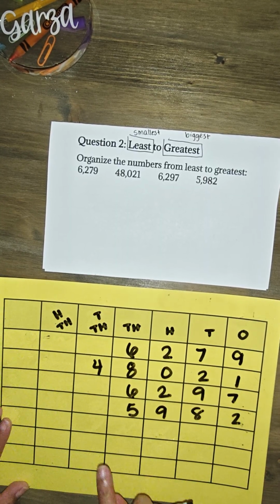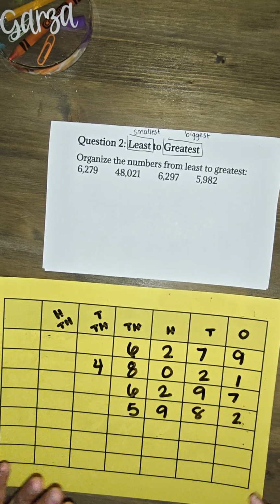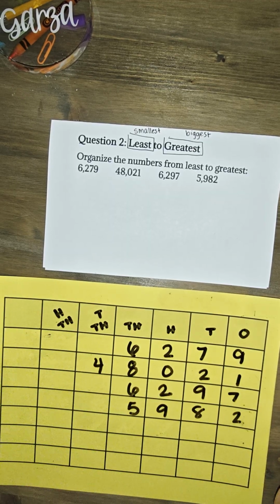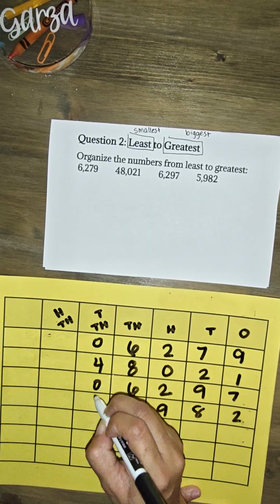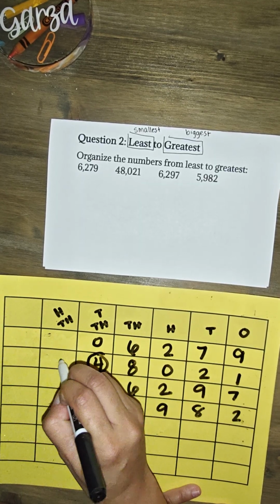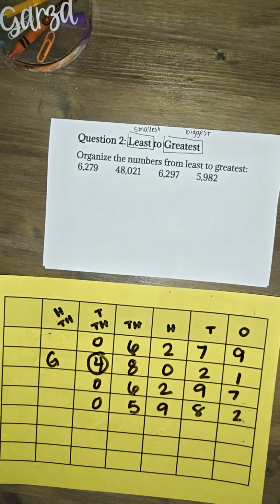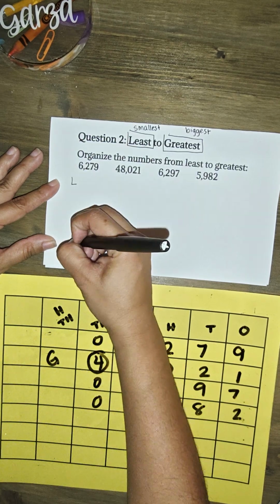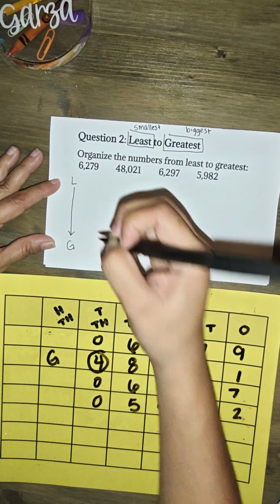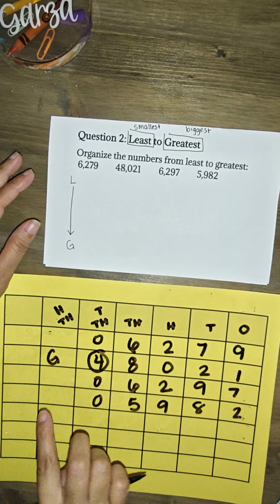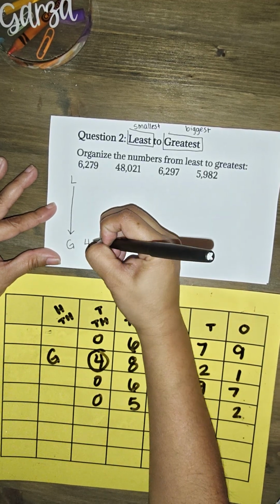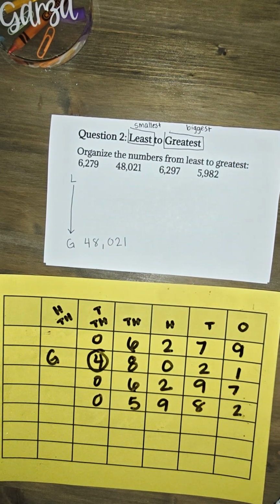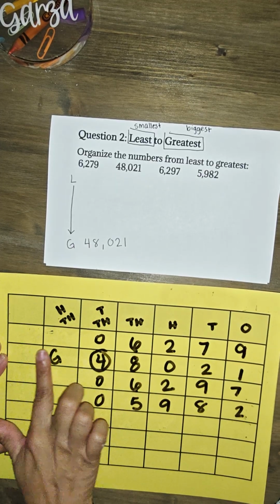Okay, now we notice that all of the numbers have 4 digits, except for 48,021. So that means that if I were to put zeros here, that would be the greatest one. I'm going to go ahead and organize this over here. Since it says least to greatest, I'm going to put least to greatest. And I already have my greatest because it was the biggest one. Okay, so we can go ahead and erase that.